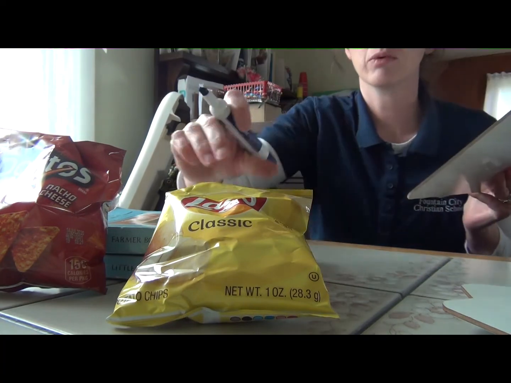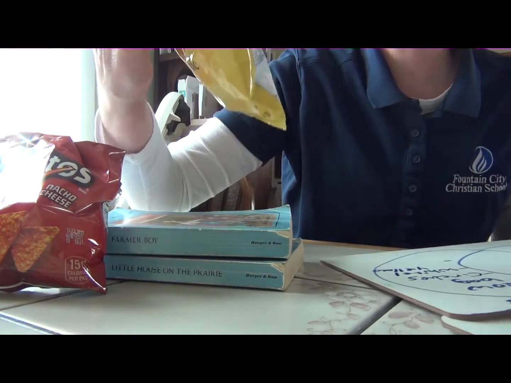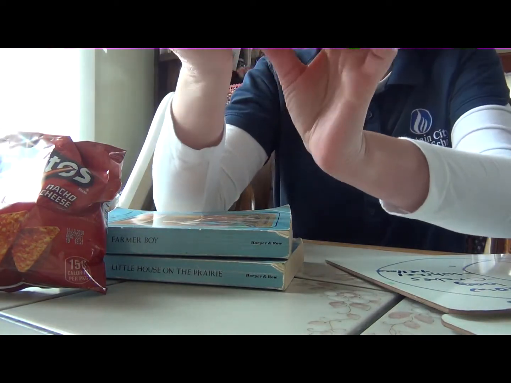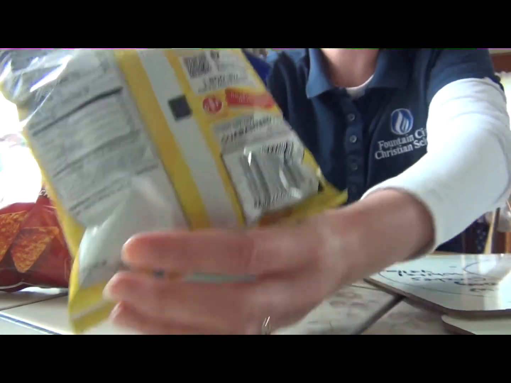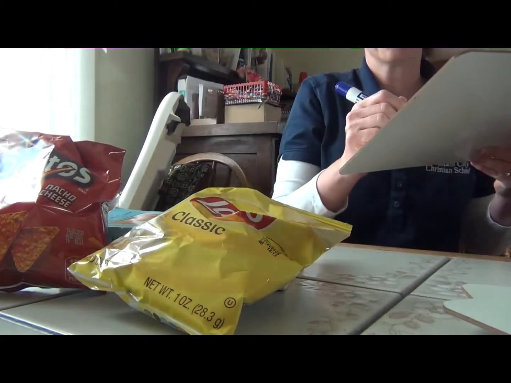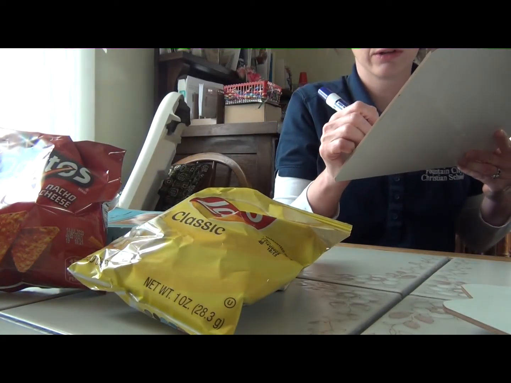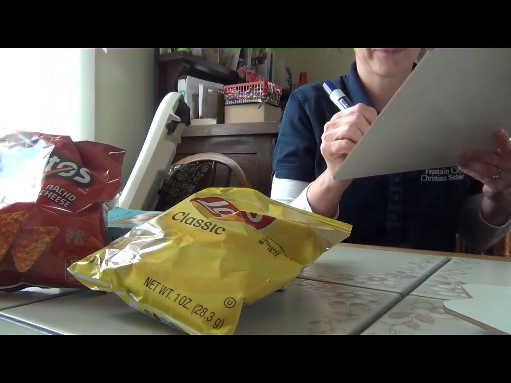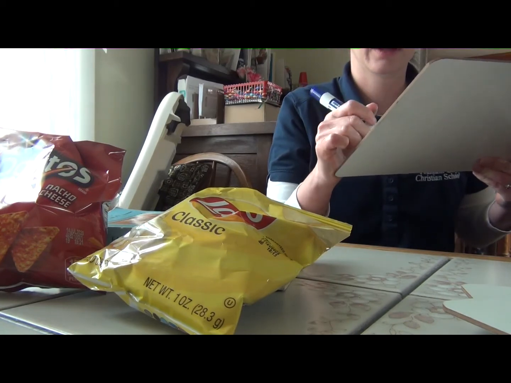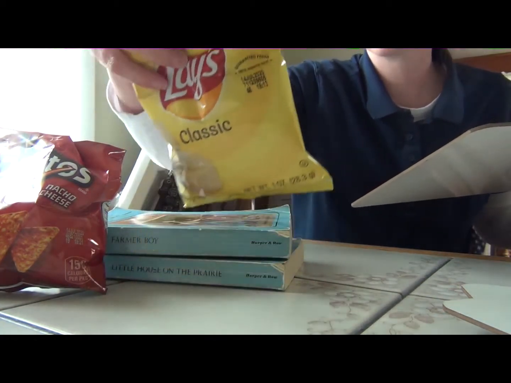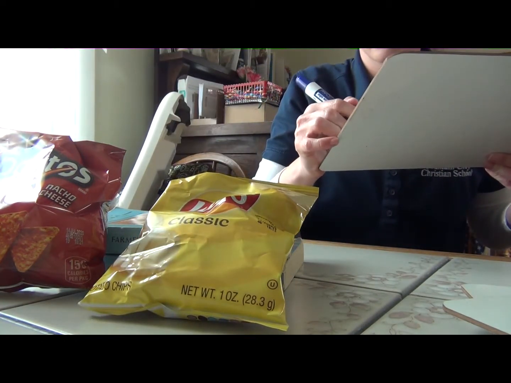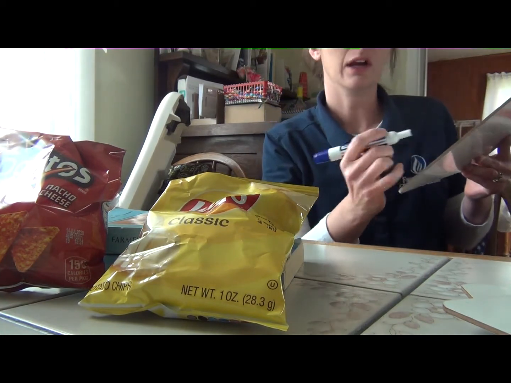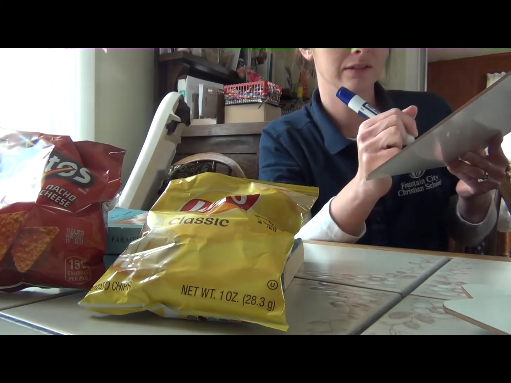Okay. And what are they made from? Where's our ingredient list? Oh, this has a lot less ingredients too. Check that out. The first ingredient is potatoes. So it's potato chips versus corn chips. Okay, and less ingredients.